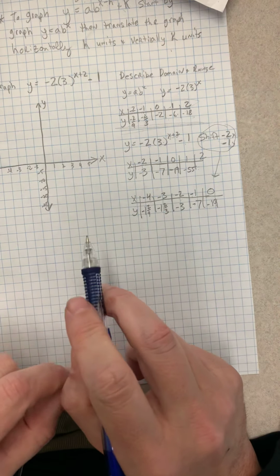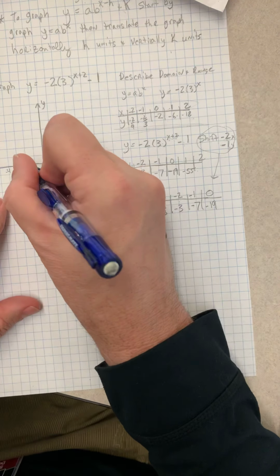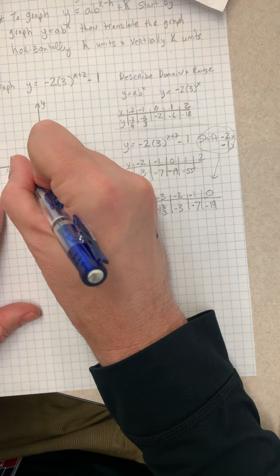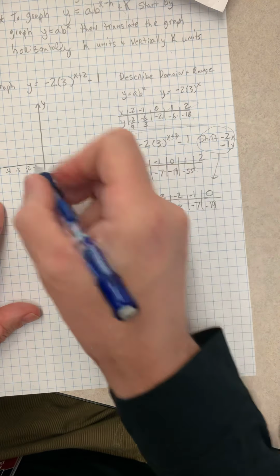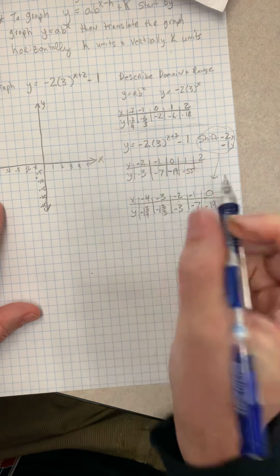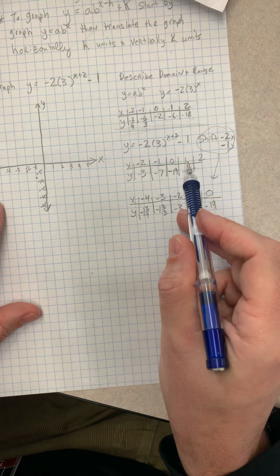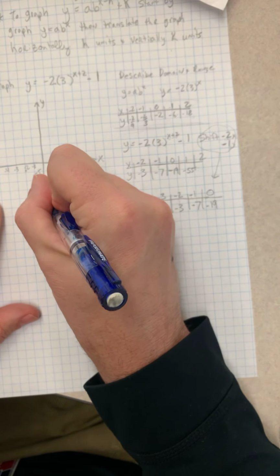And let's graph. I'm going to graph this one right here. Negative 2, negative 3, somewhere right about there. Negative 1, negative 7, somewhere right there. 0, negative 19, right there.